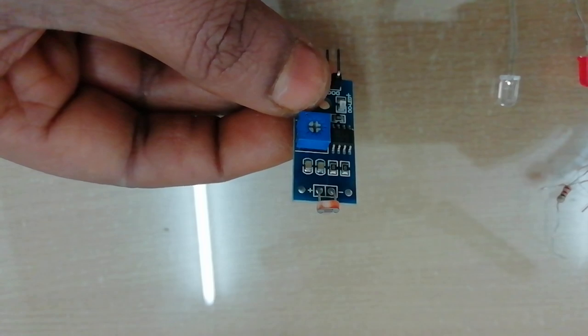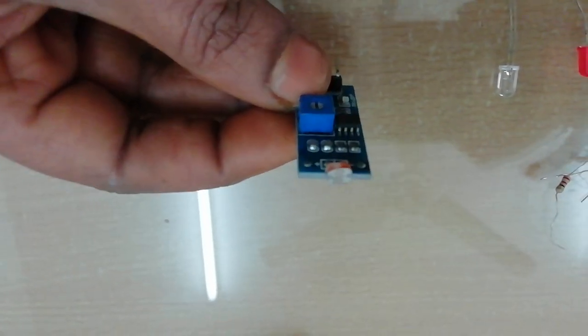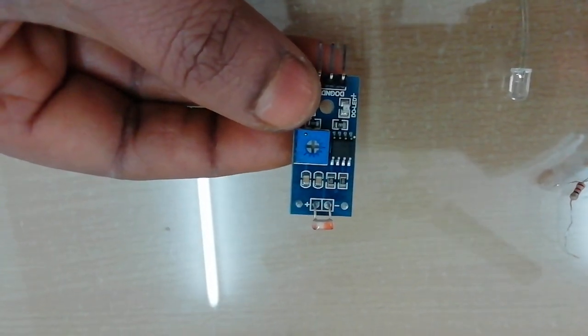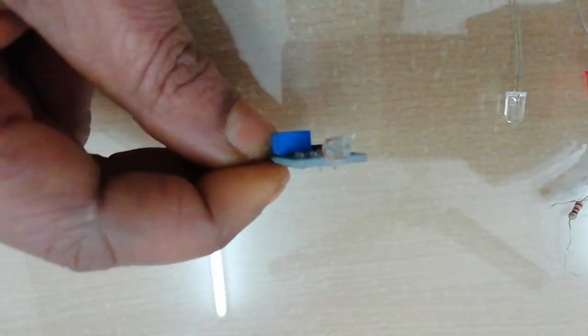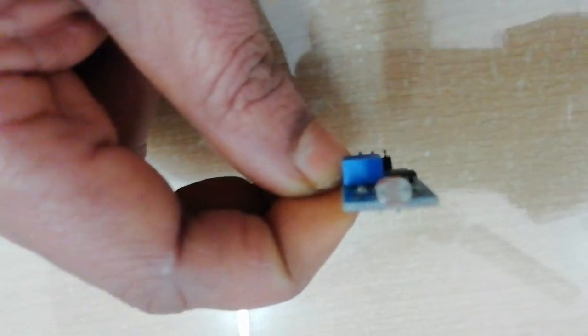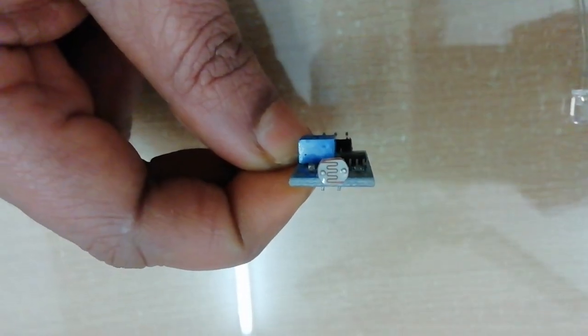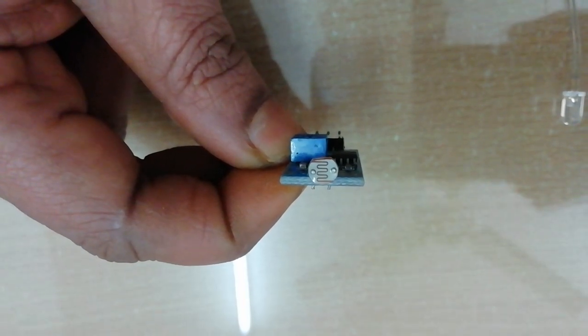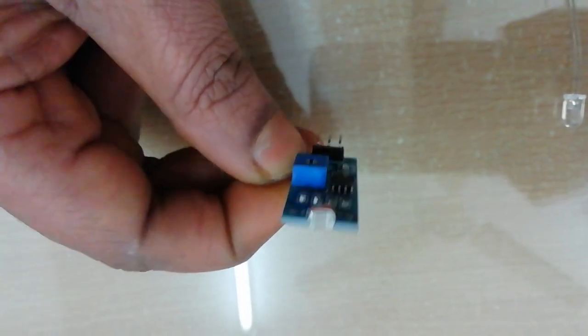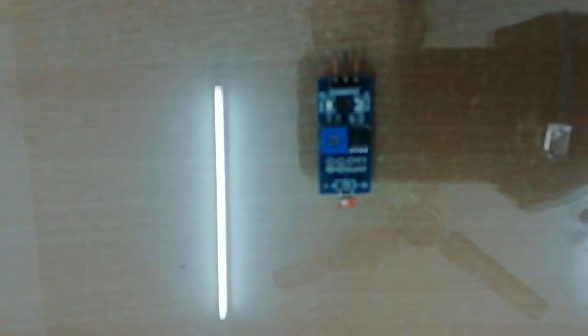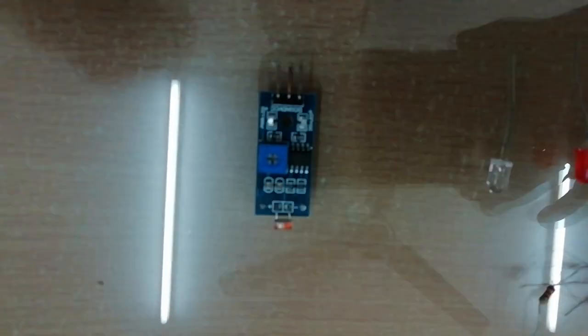We'll just focus on this mounting head, which is the one that detects the light intensity. You can just check over here. This is the mounting head which will check the light intensity. Based on the light intensity, this particular sensor is going to work. Whenever the light intensity is more, it won't switch on the light. Whenever the light intensity is less, it is going to switch on the light.